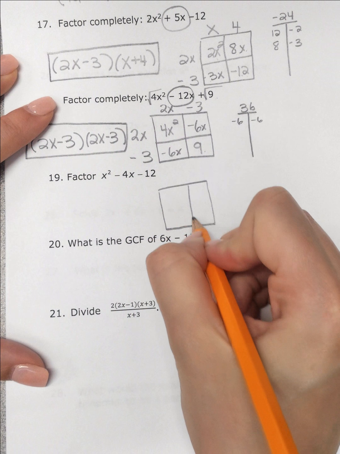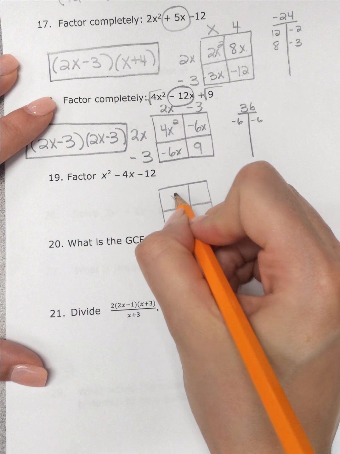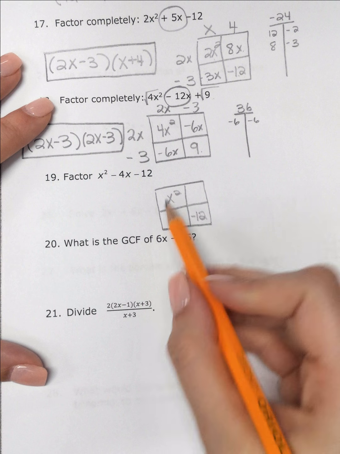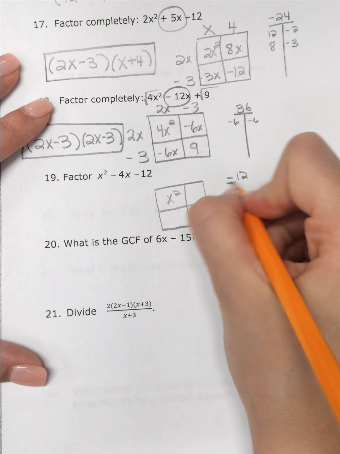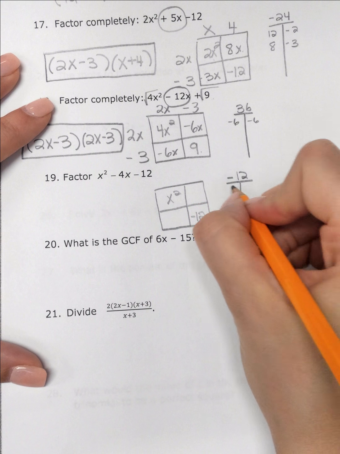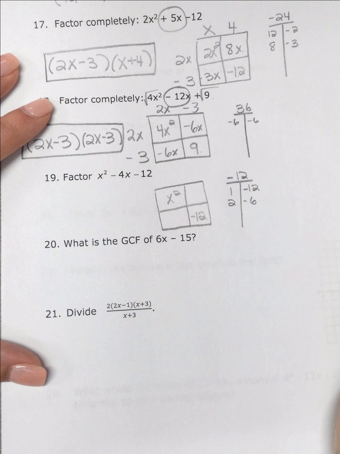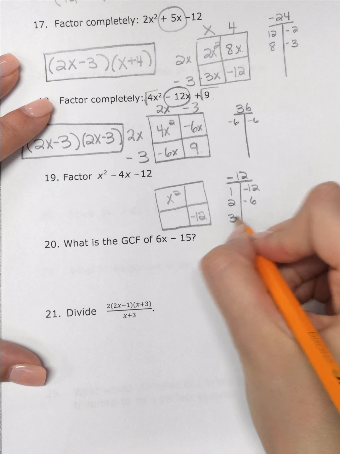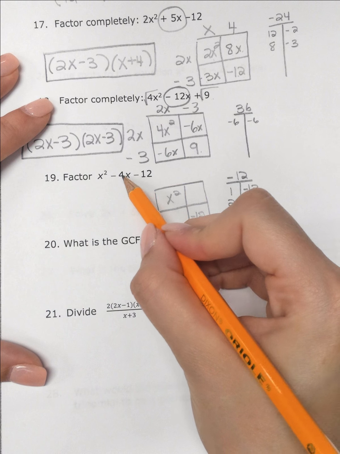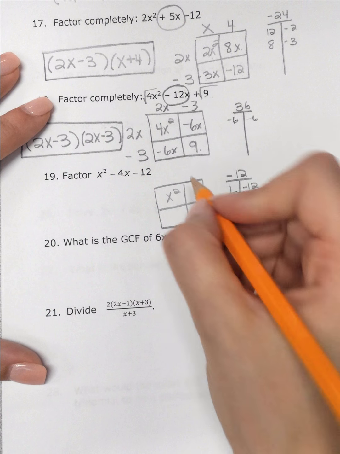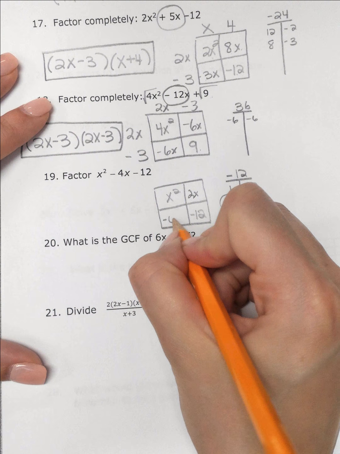So we're going to put the first term in the first box, so the x squared, last term in the last box, so a negative 12. 1 times negative 12 is a negative 12, so that's what I'm going to find the factors of. 1 and negative 12. 2 and negative 6, 3 and negative 4, and we want them to add to a negative 4. 2 minus 6, so we've got a 2x minus 6x.